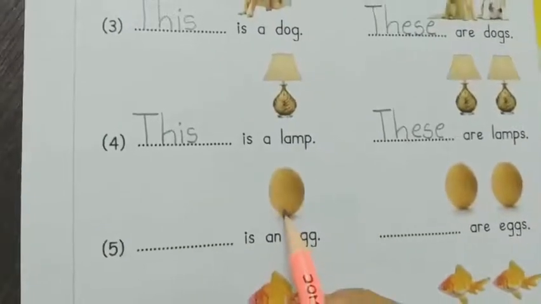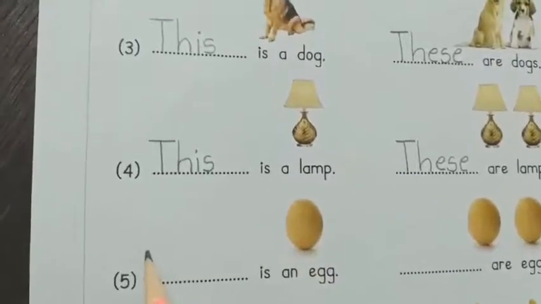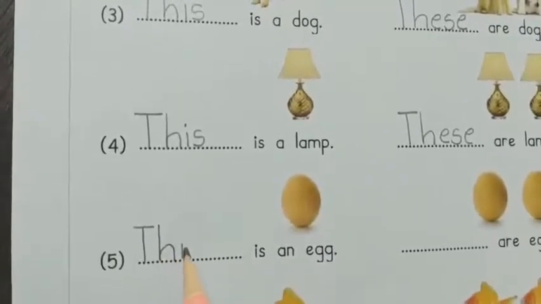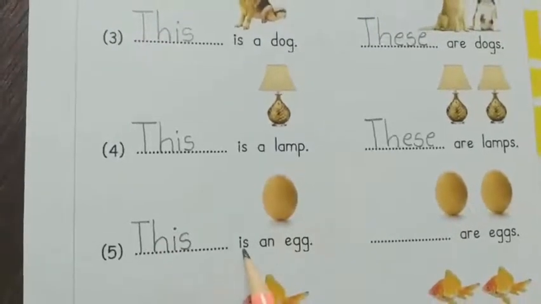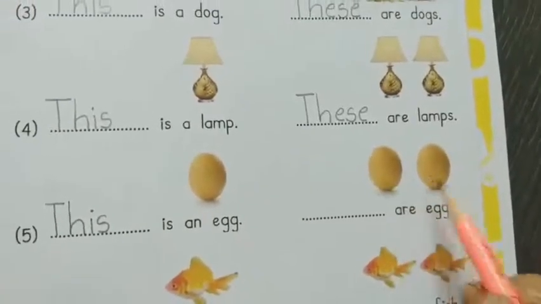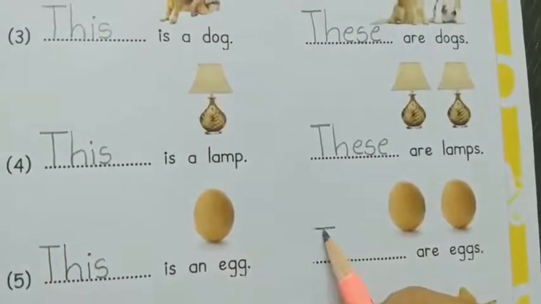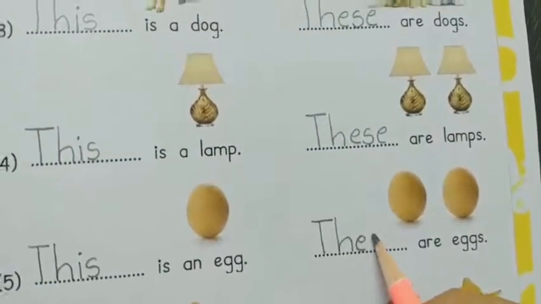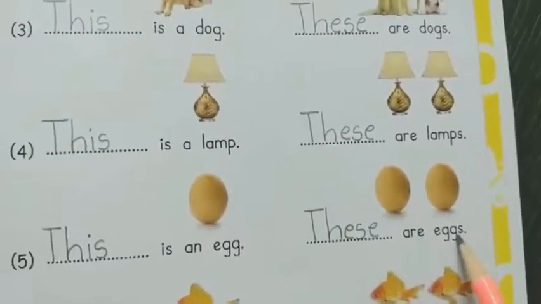Next, an egg. Only one egg. So this. T, H, I, S. This is an egg. And here 2 eggs. So we'll write this. T, H, E, S, E. These are eggs.